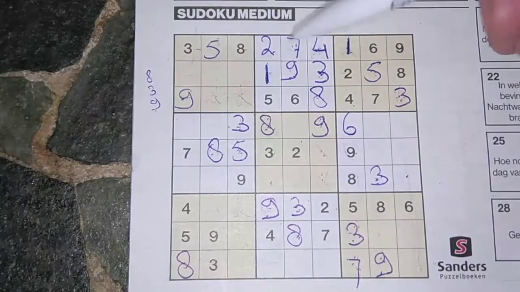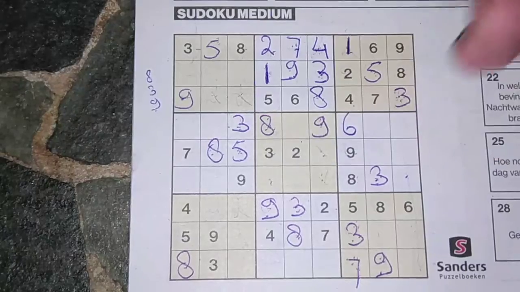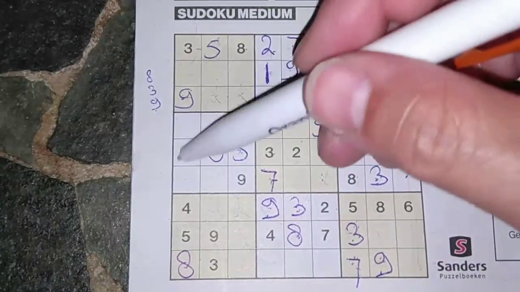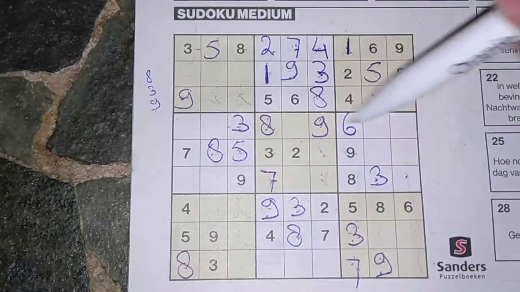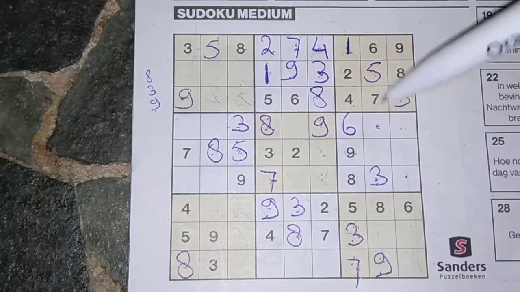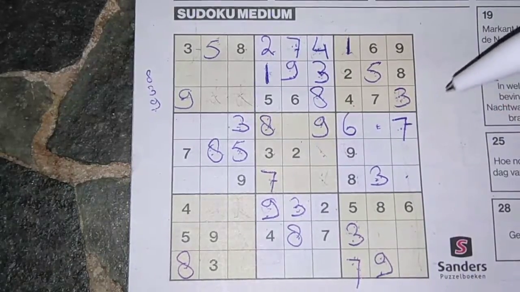7 in this column, 7 in the middle column, so in the column next, the only place for the 7 should be there. 7 in this row, 7 in the middle row, so in the row above, the only 2 places for the 7 should be here or there, but I see here 7, no 7 there, 7 should be here.